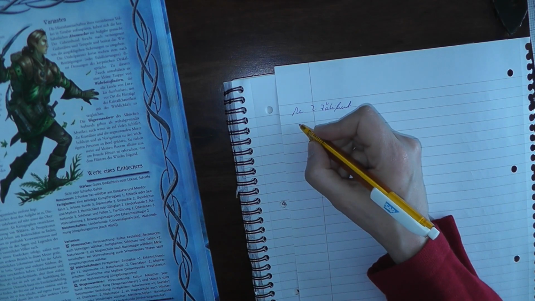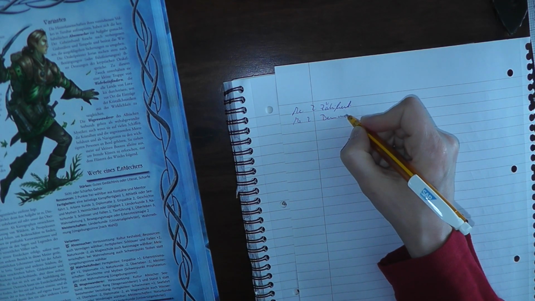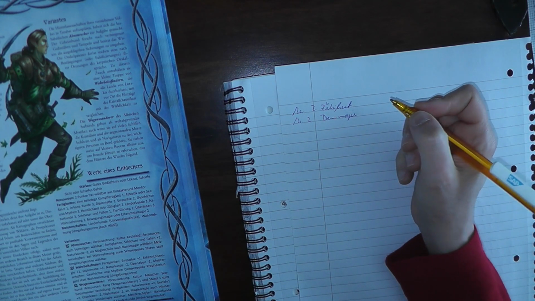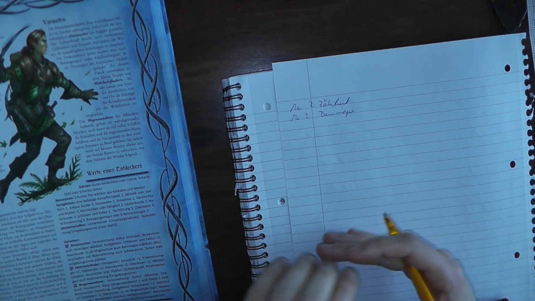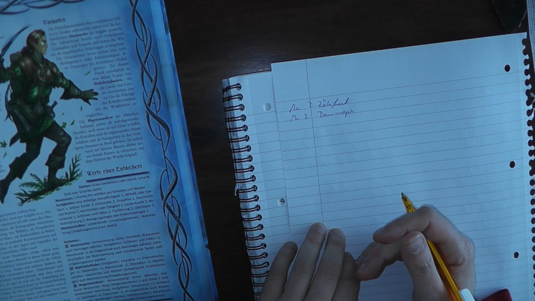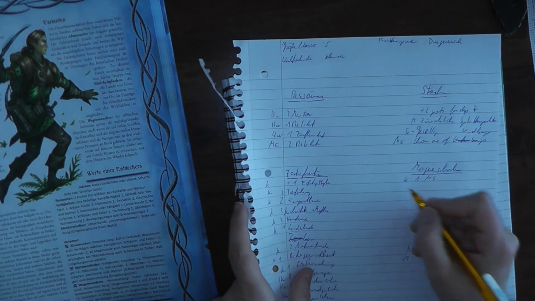We get 2 in Banmagie, which is defensive magic. And we get, so actually we can put it here.